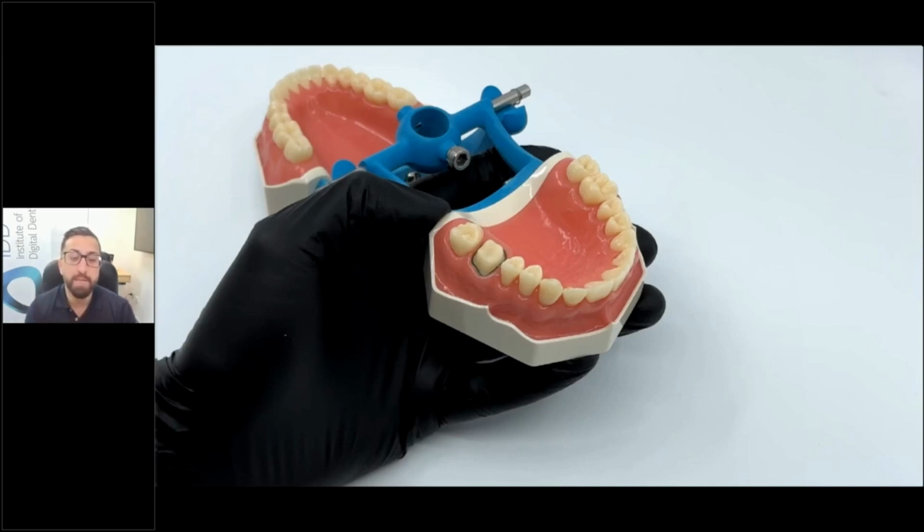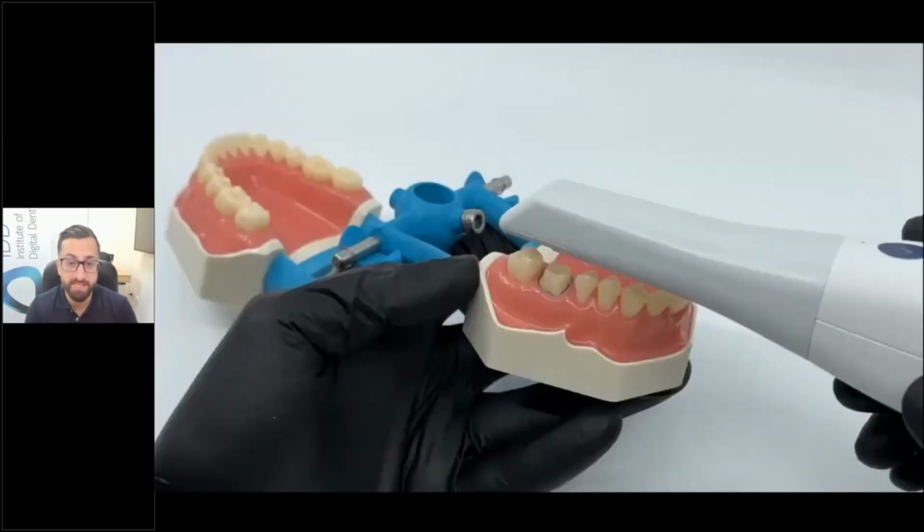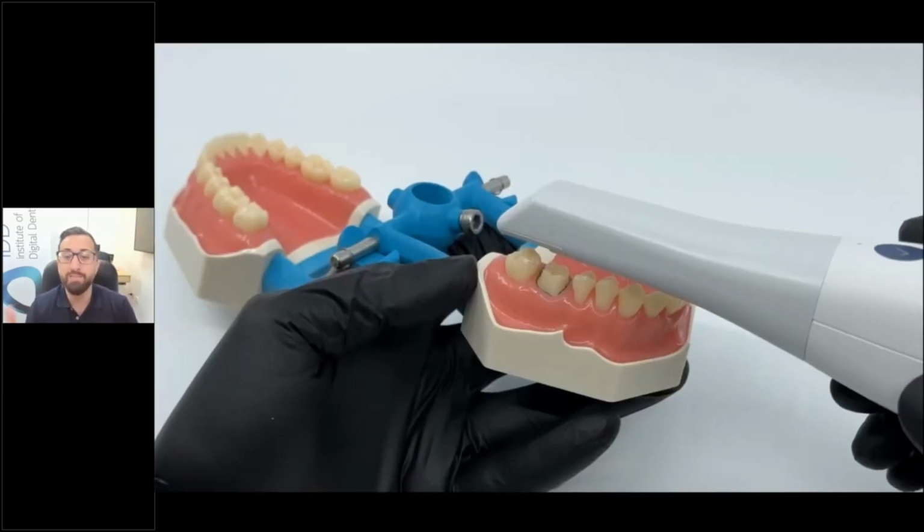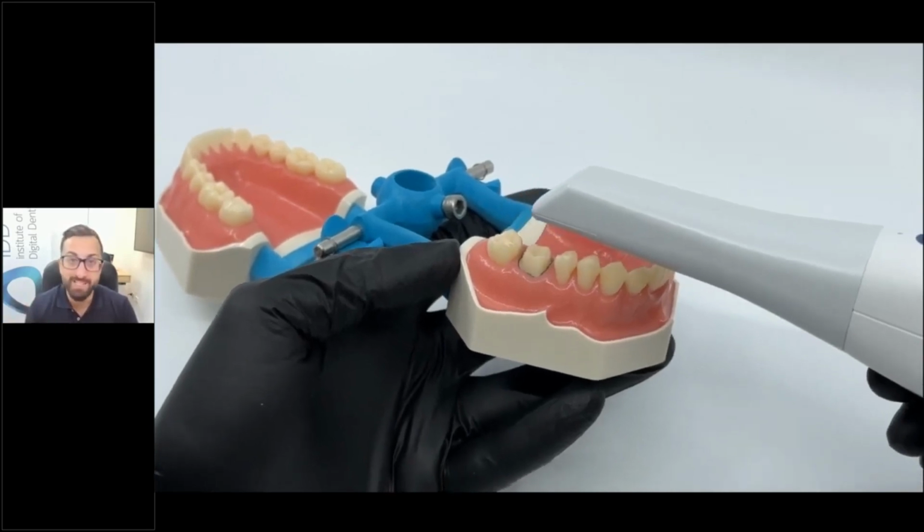I recommend you scan overall. You follow the strategy, occlusal, buccal, palatal, and then you go back and fill in the areas that you need to. Typically the areas that you need to fill are around the contact areas, for example, around your preparation. Now you will see that is a full arch scan. You can also equally do a quadrant scan, and I will leave this for you and your lab to discuss.